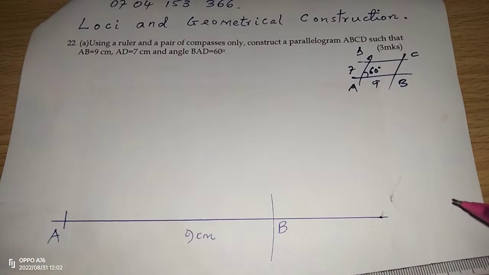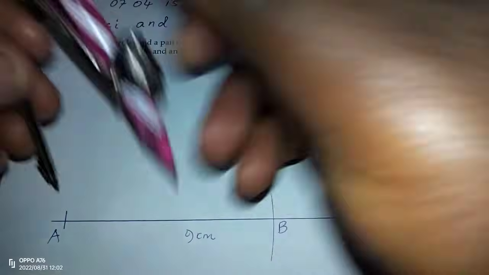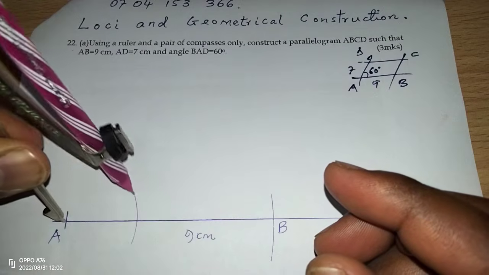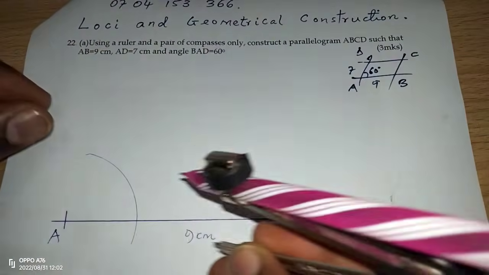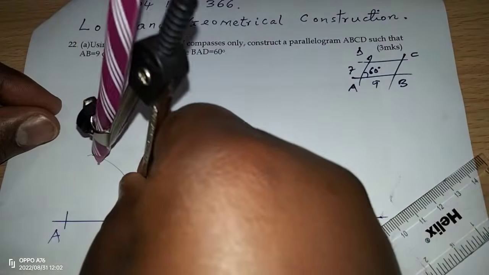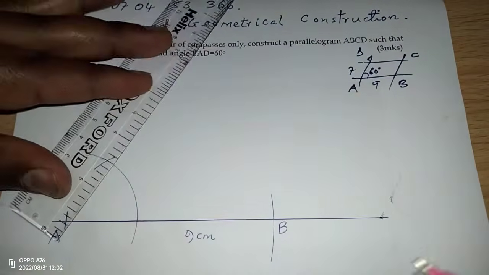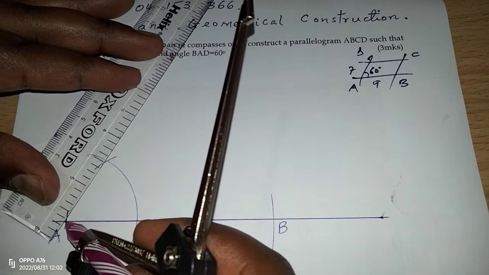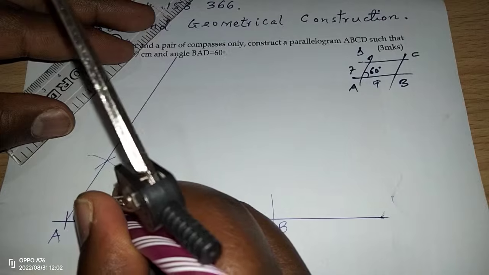Again, we are given an angle, BAD, 60 degrees. So at A, we construct 60 degrees from the inner side of the line. So standing here again, I make an arc. Then using the same radius, I stand here and cut that arc. Now when I join this point of intersection with A, I will be getting an angle which is automatically equal to 60 degrees. Therefore, this is 60 degrees without a protractor.